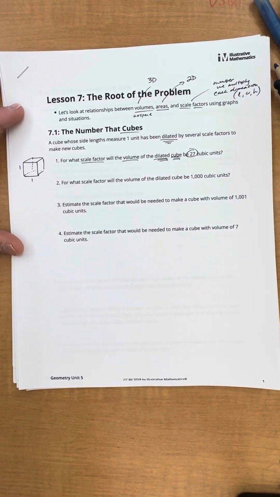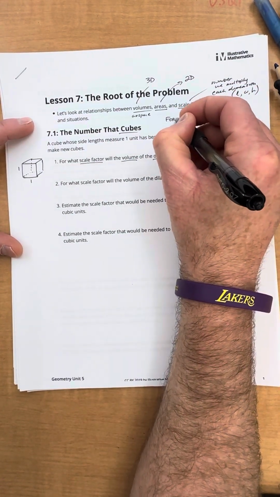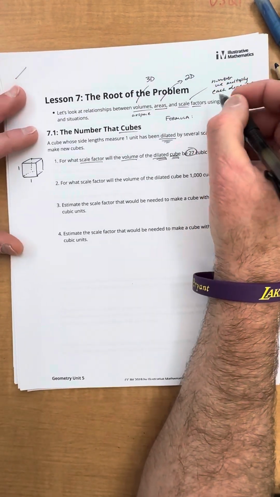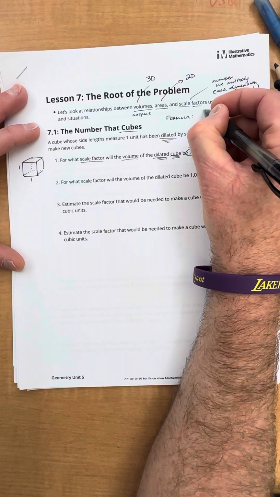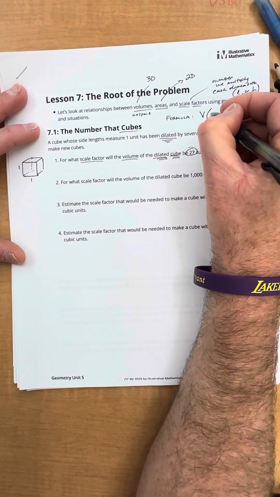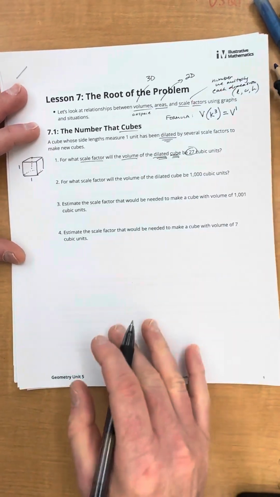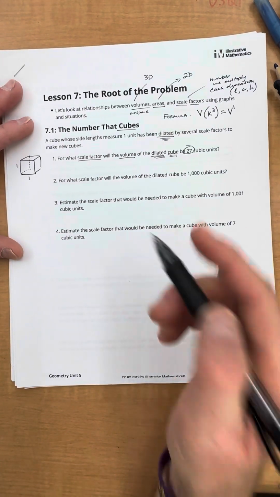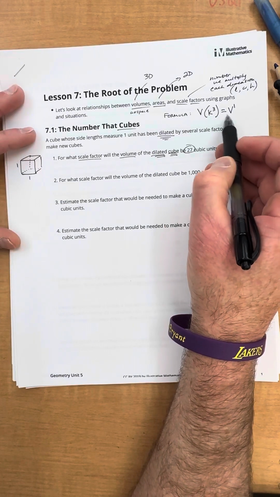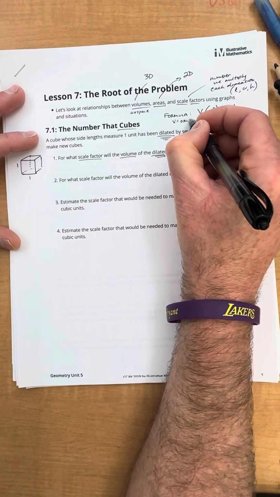Okay. So you need another formula, and this is key, and I'm going to write it a lot of times in this lesson. But the formula is V times K cubed equals V prime. Now I realize this isn't English class, but I'm going to tell you what all these are. V equals the original volume.